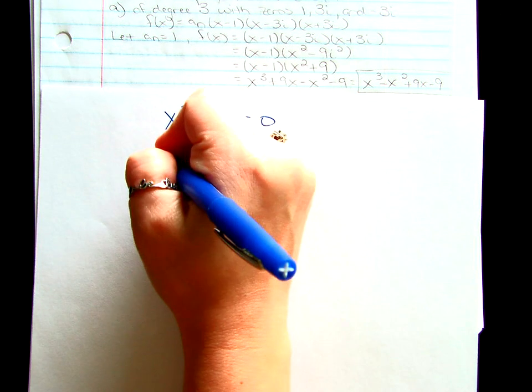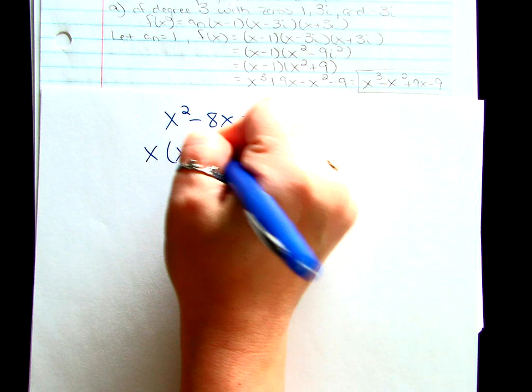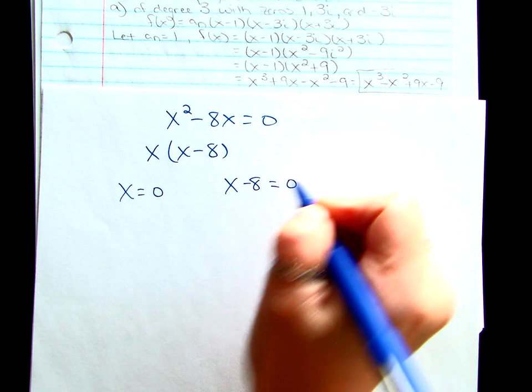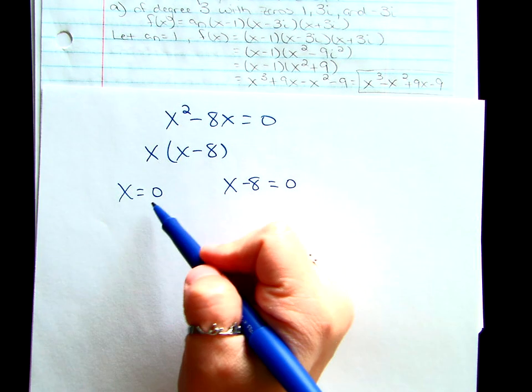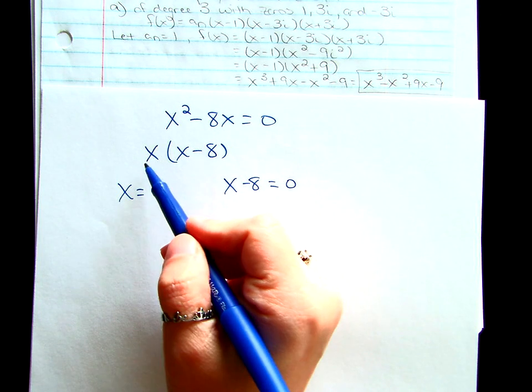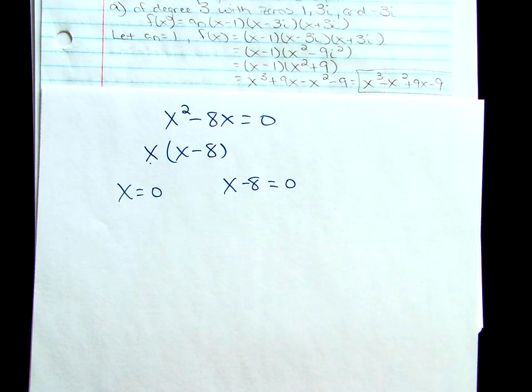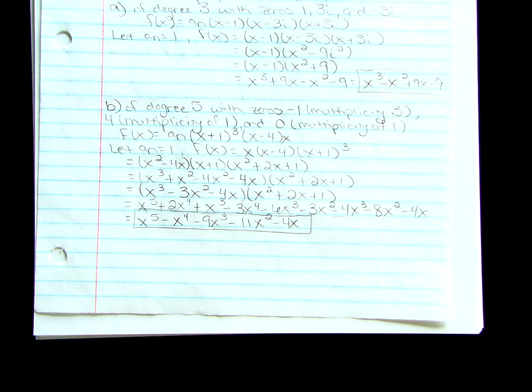I pulled the x out. And so now I would set x equals 0 and x minus 8 equals 0. So when it tells me one of my zeros is 0, I know that that leads me back up to an x. Does that make sense? Okay. That's a good question, but that's how it works.